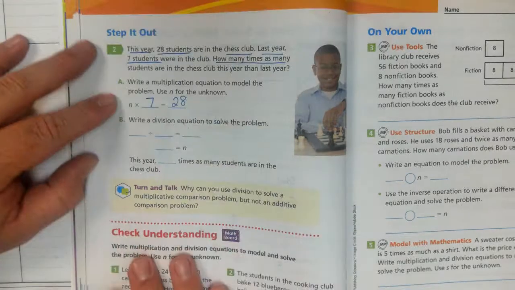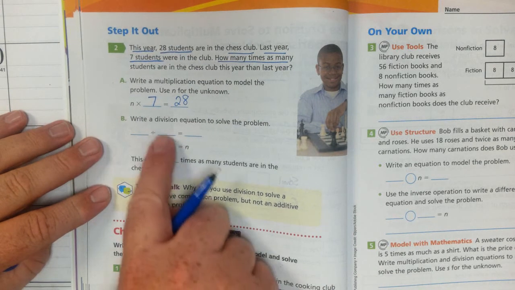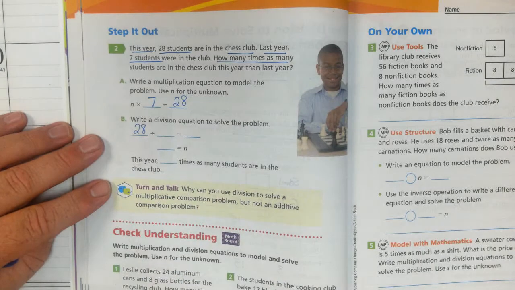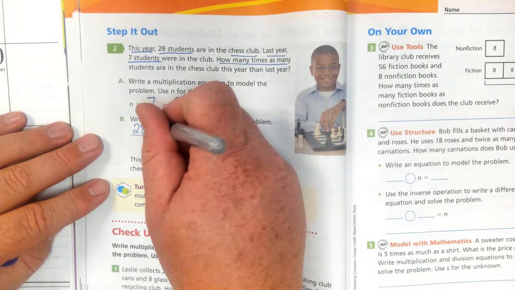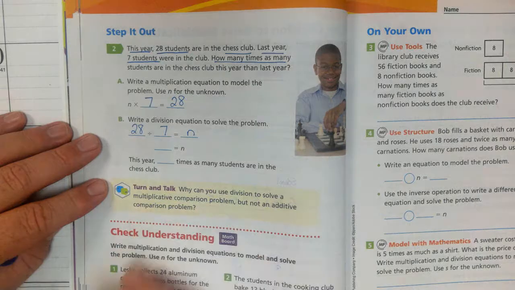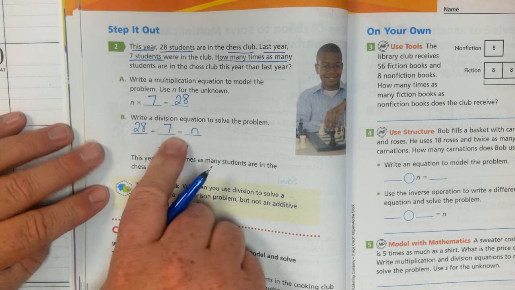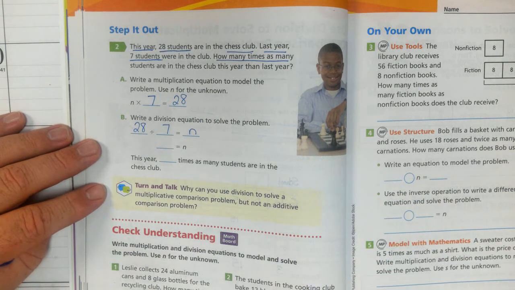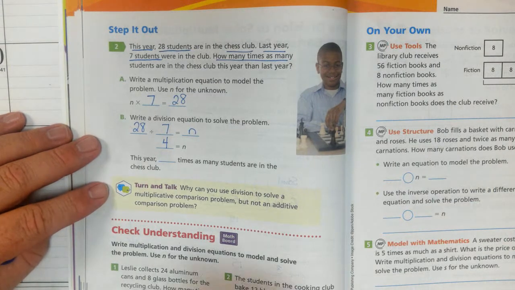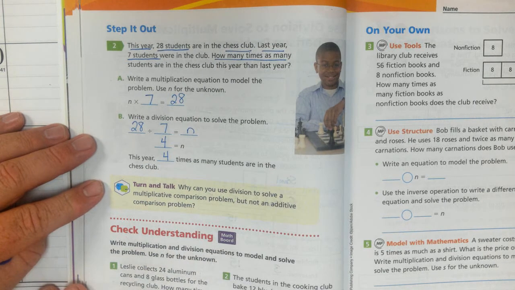So something times 7 will give us the number of students in the chess club this year, 28, right? Okay, so now if we're thinking about that, then we would do the inverse operation, or the division equation. We take the number of students from this year, divide it by the number of students from last year, and that will give us our unknown value. Okay, what's our unknown value? Well, it's the answer to 28 divided by 7, which is 4. Okay, so this year, 4 times as many students are in the chess club.